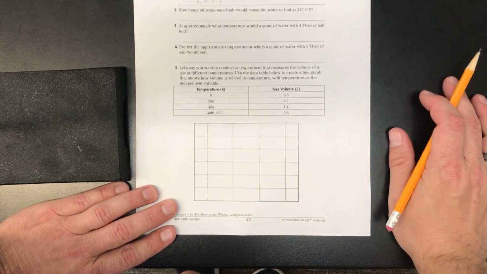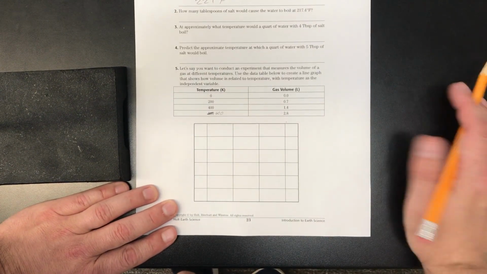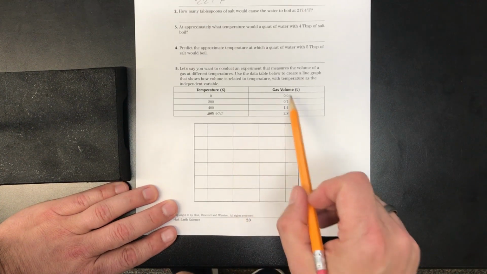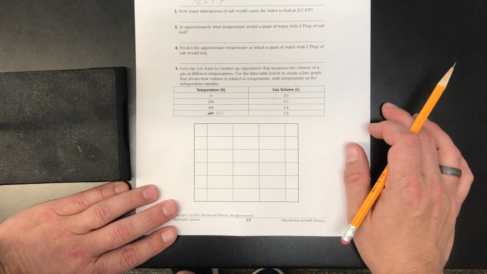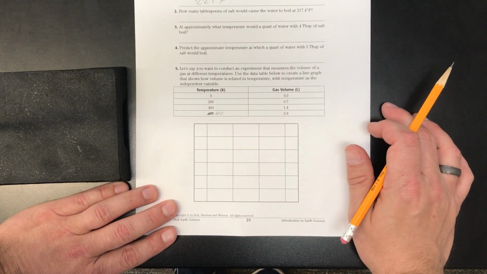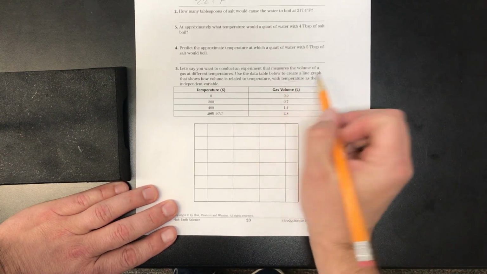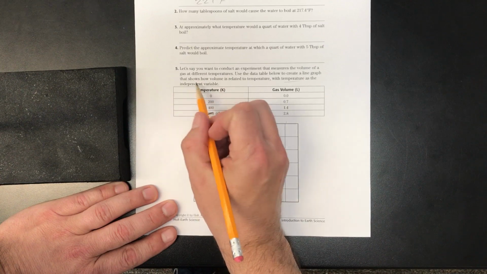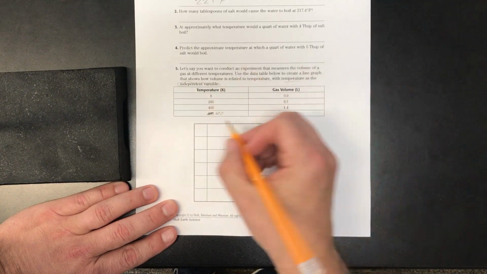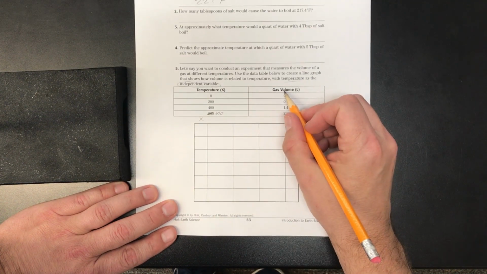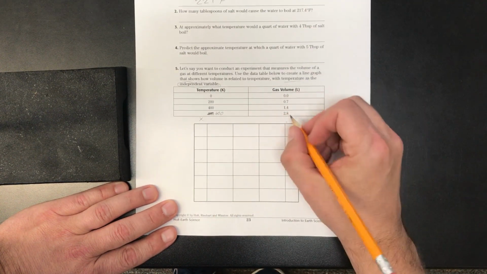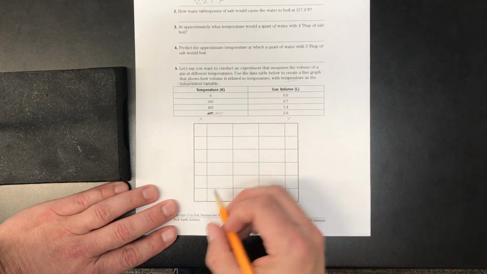Now down here, you're going to be making your own graph using this data table here, temperature and gas volume. Now it tells you that the temperature is the independent variable, so that's on the x-axis, and it tells you that the gas is the dependent variable, so that's on the y.